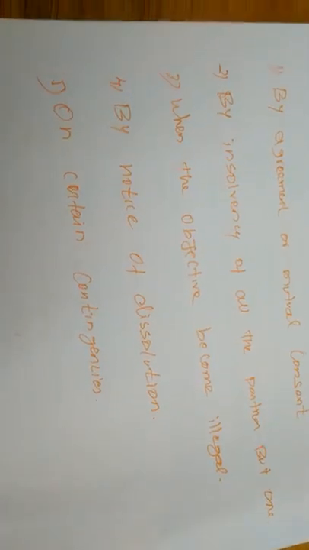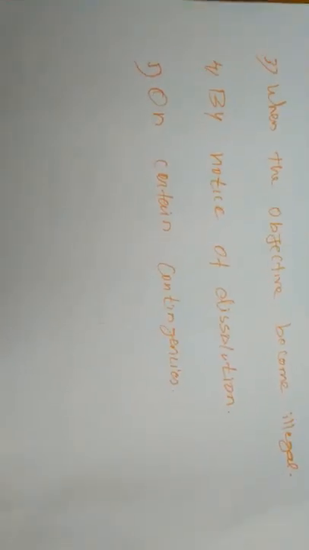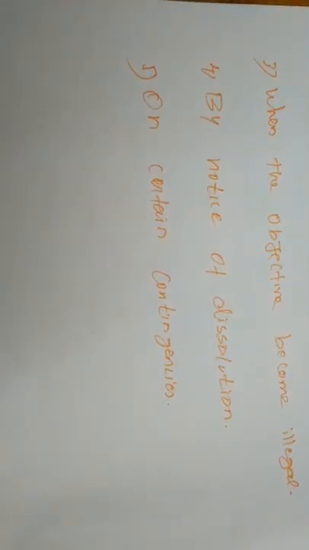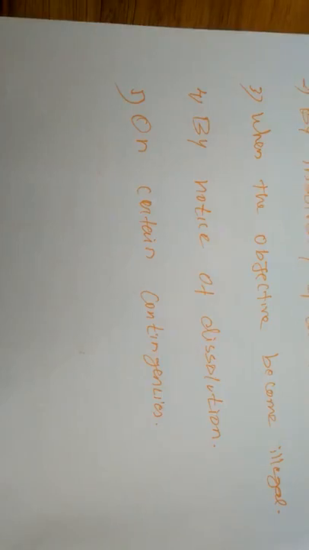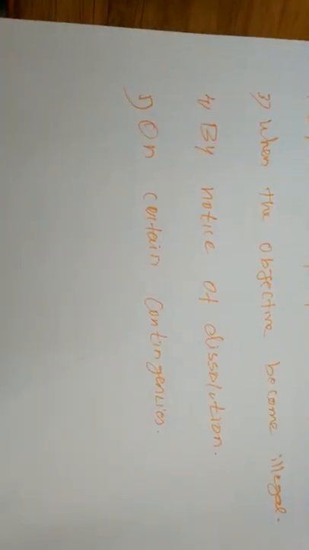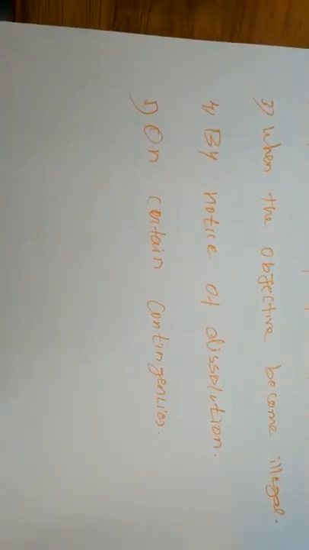Next, on certain contingencies. In some situations also, the partnership organization will come to an end. What are the situations? On the expiry of a specified period, in case of a partnership for a fixed term.